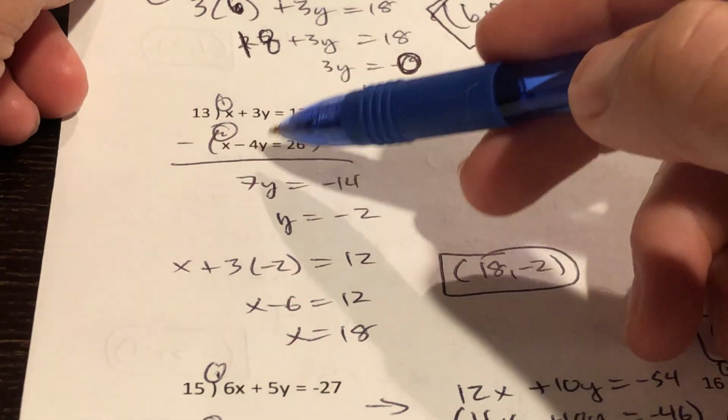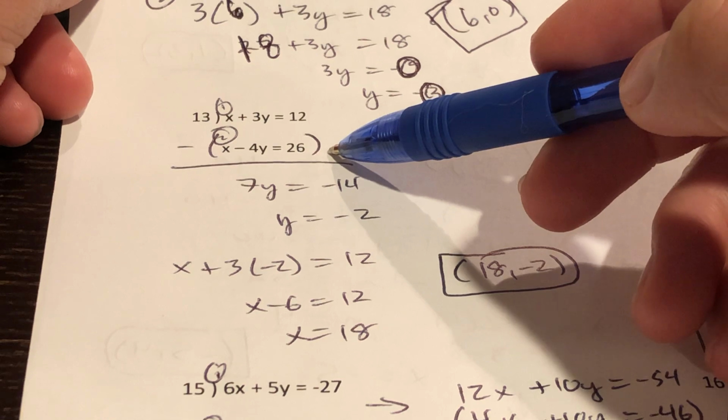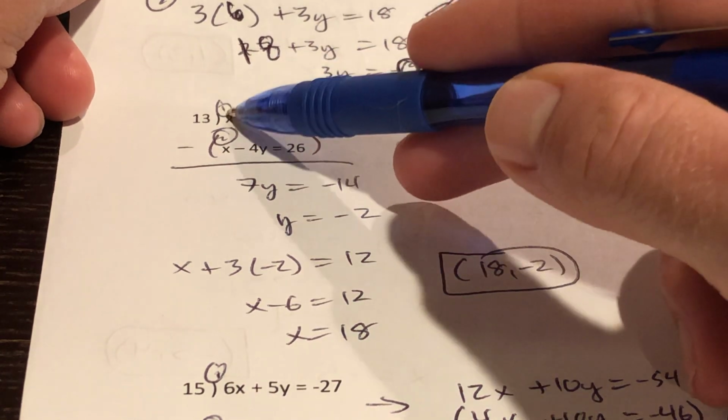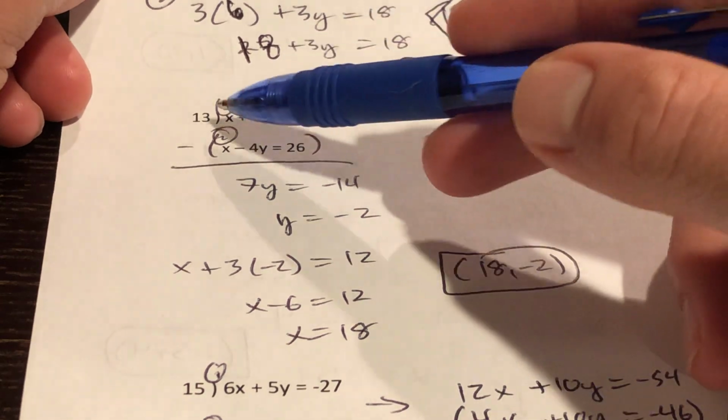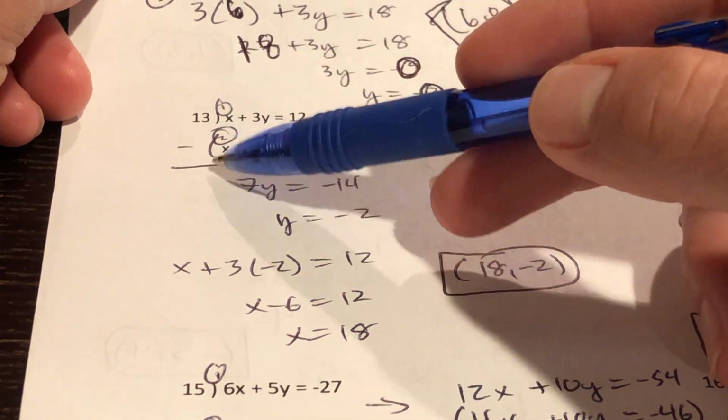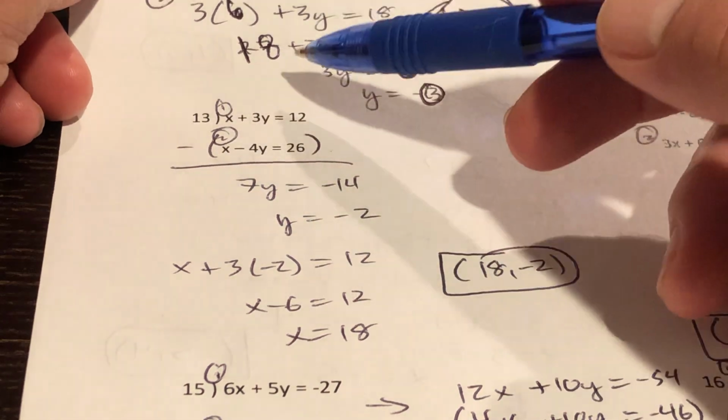Now, what we could have done is move this over: x equals 4y plus 26. I can plug 4y plus 26 in for x there. That's fine. But, man, you got x and x, a single x and a single x. I can eliminate those if I subtract.